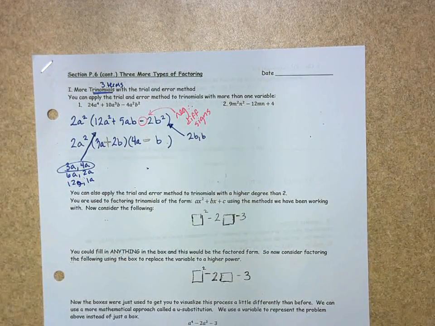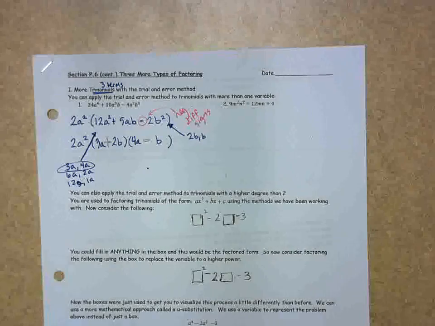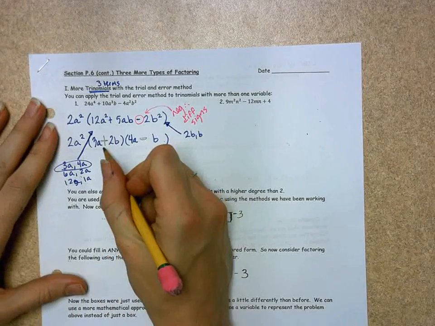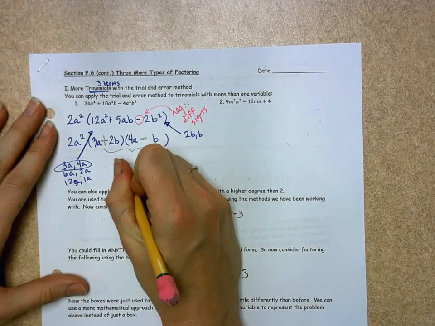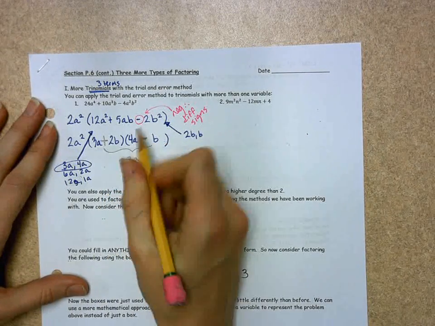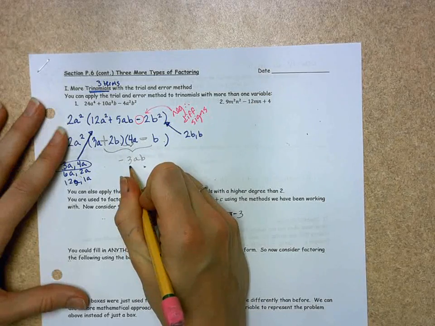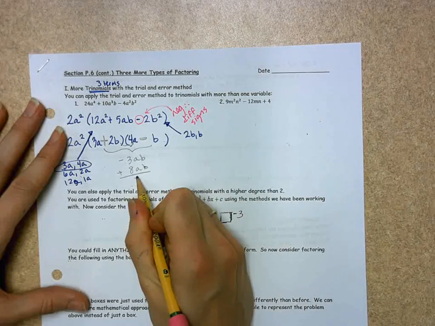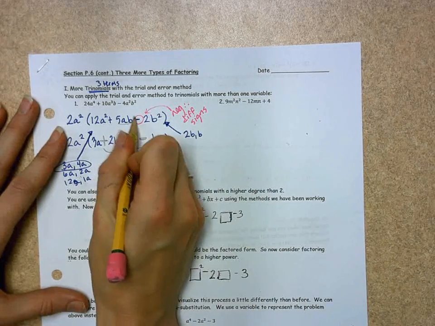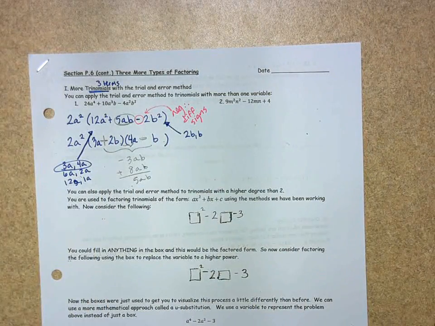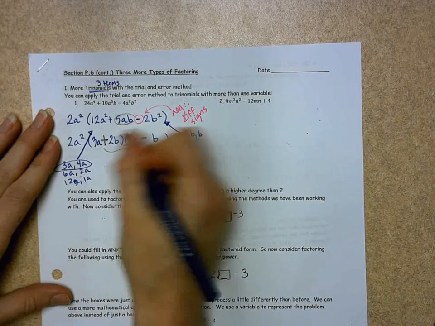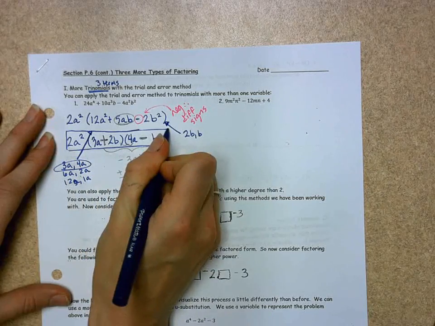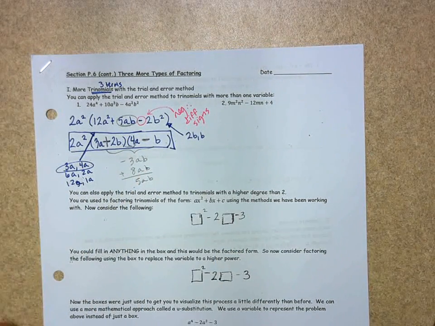Now, the most important step is check. Does this refoil out? If not, you've got to relook at some numbers. So first times first, 3a times b would be negative 3ab. 2b times 4a would be 8ab. That adds up to be 5ab. Is that my middle term? Yep, so I didn't have to do any switching. I can go ahead and bold in that plus, bold in that minus, and here would be my factor down.